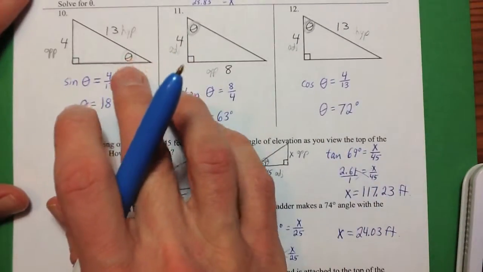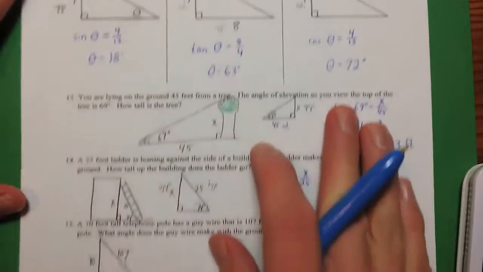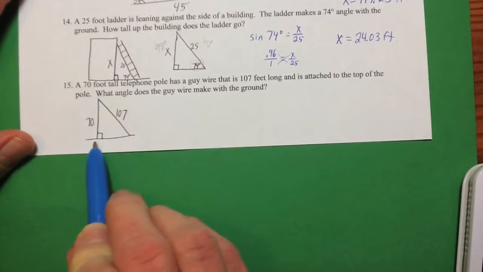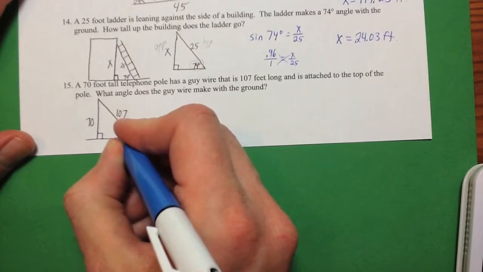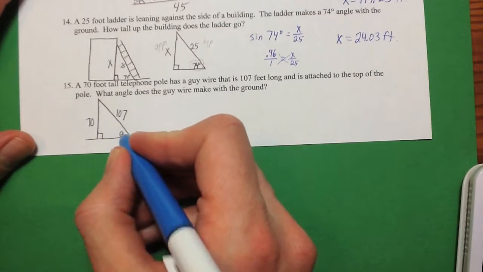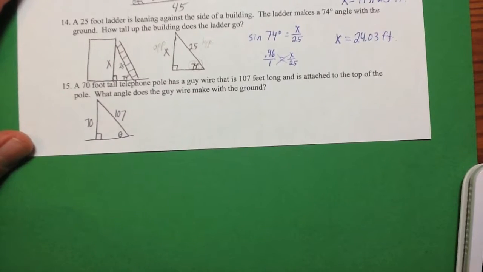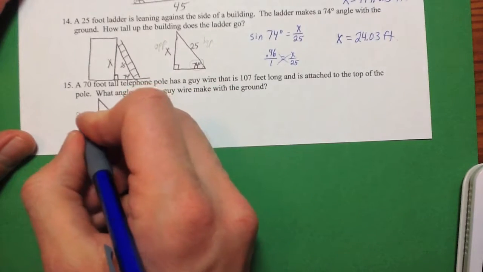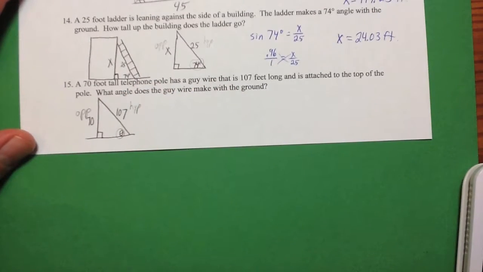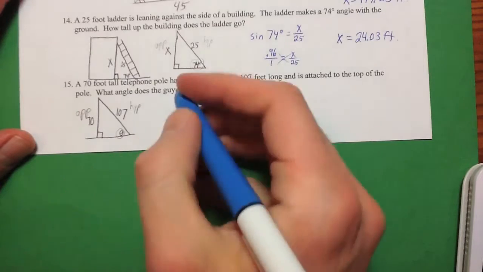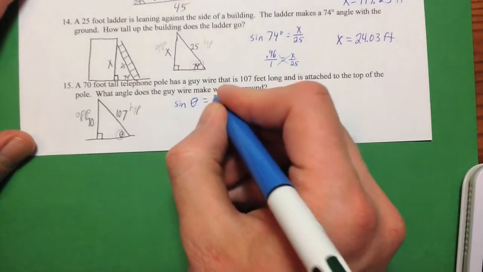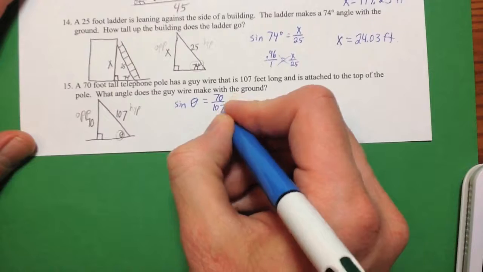And I'm going to use the letter theta, so I'll kind of know that it's dealing with an angle. What angle does the guy wire make with the ground? That's this one. That's this angle right here. The wire and the ground meet right here. Okay, I have a theta. I know the hypotenuse. I know the opposite side. And it's time for me to get to work. Opposite and hypotenuse is sine. Sine of what? I don't know. I'll call it theta. Is equal to opposite over hypotenuse.